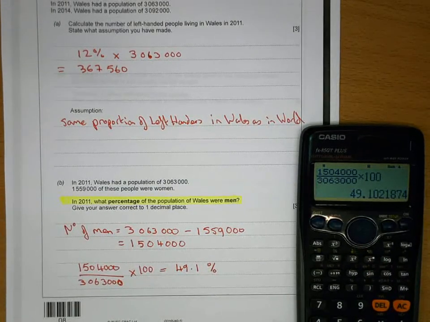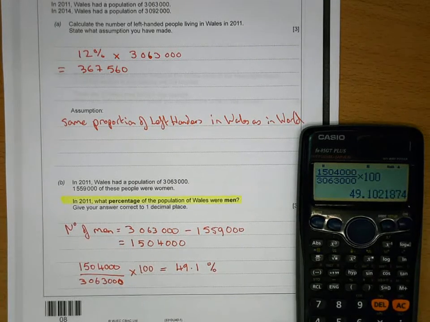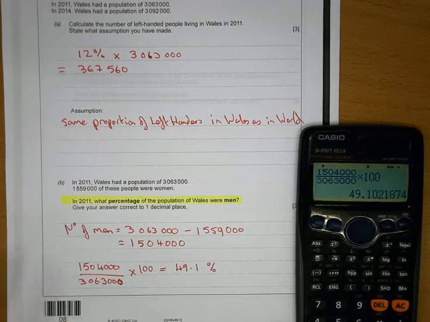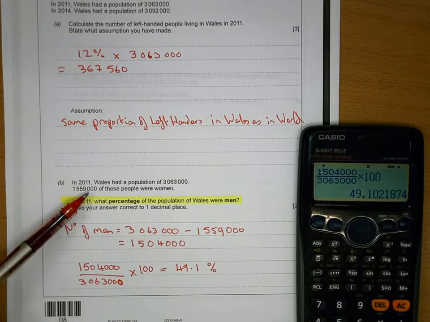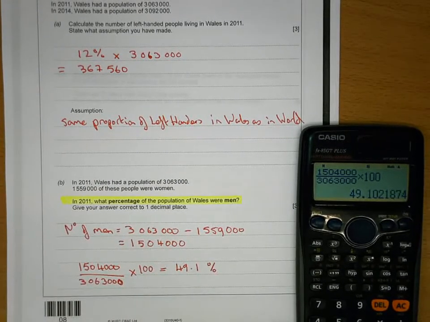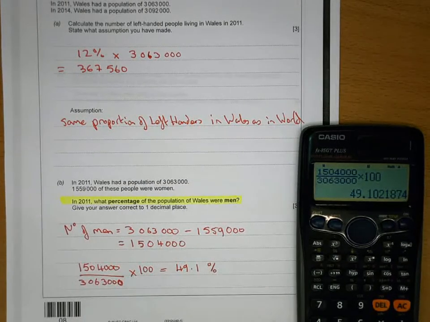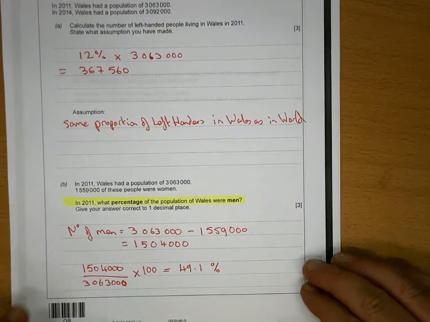Okay, remember this is a calculator expected paper, so they expect you to be able to deal with numbers you have to round. So that's one way of doing it. The other way of doing it was you could have worked out the percentage of women, which would have been just the 1559 out of that, and then once you got that percentage, take it away from 100. So you could have done it either find the percentage and subtract that, or do it that way. So that's part B.